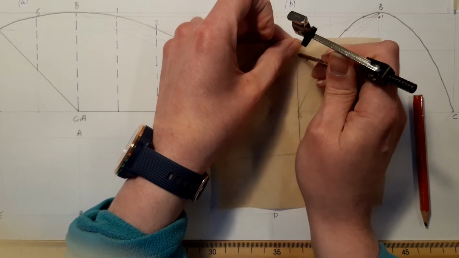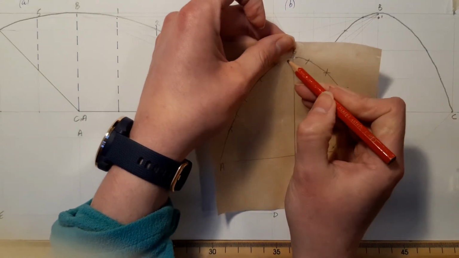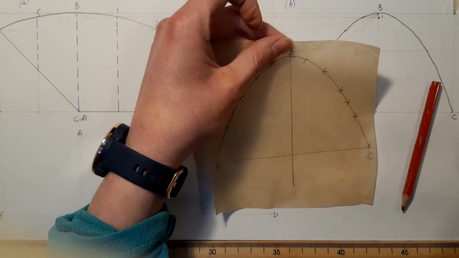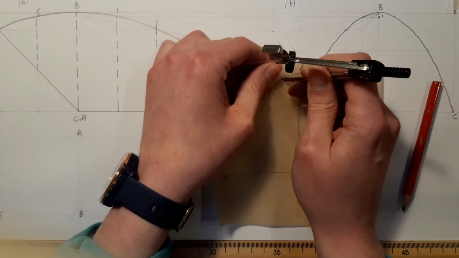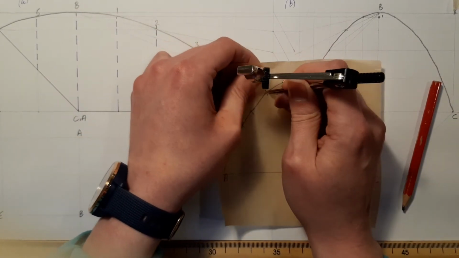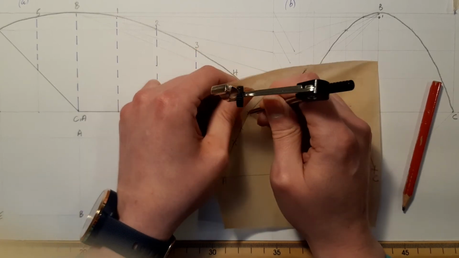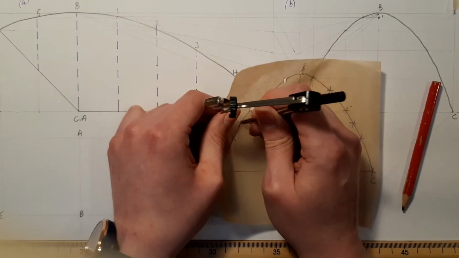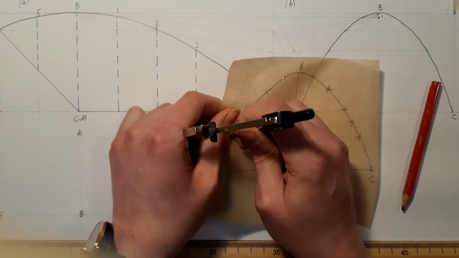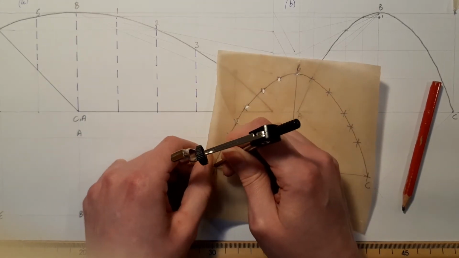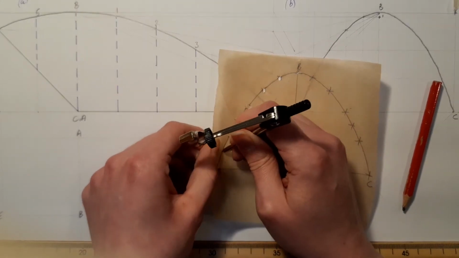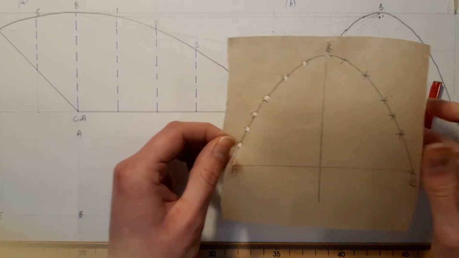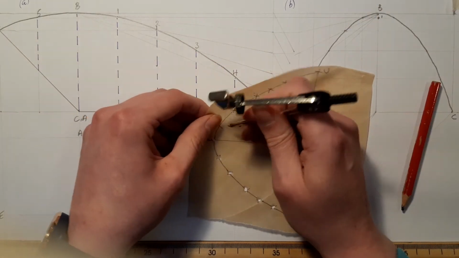Make sure the hole is big enough so that your pencil can fit through it to transfer the point. Okay, and doing that for every single point all the way around the outside. And if you want, you can put in another hole if you feel that you need more points to transfer.